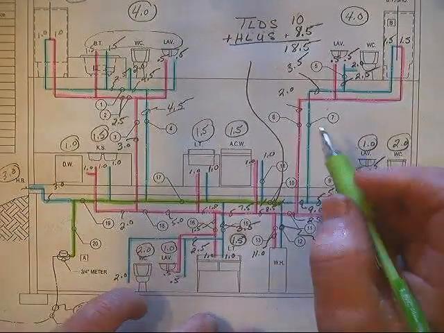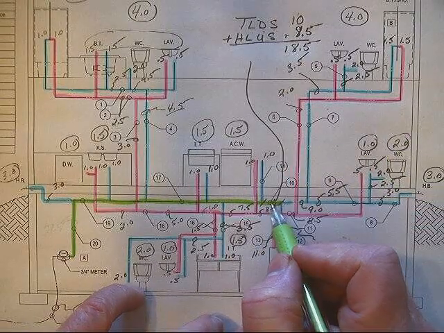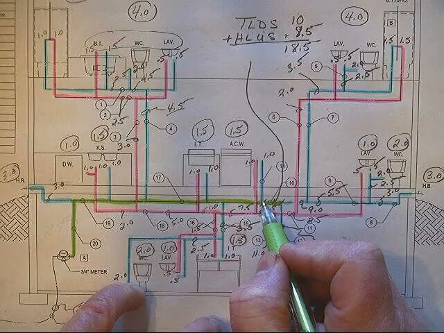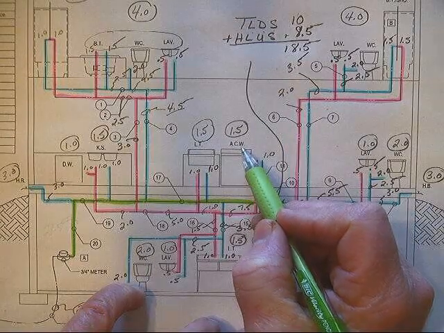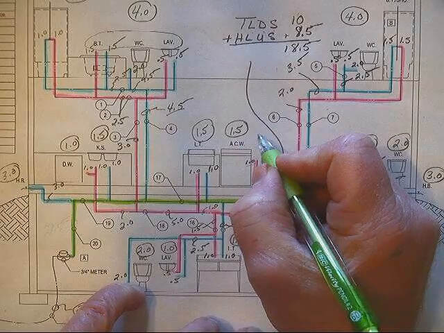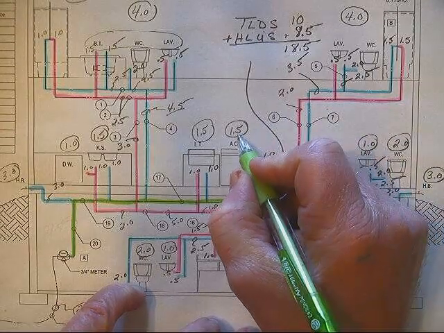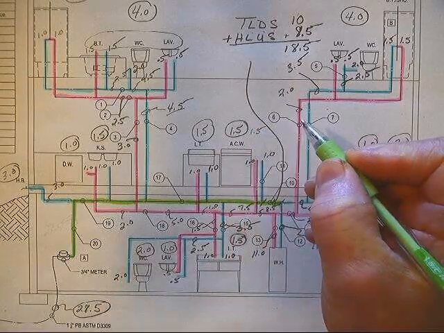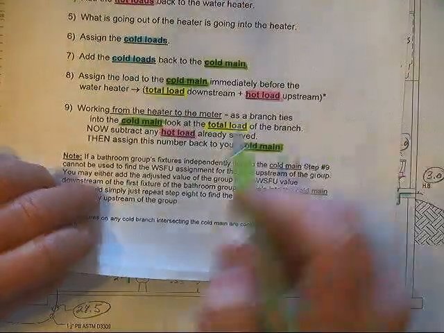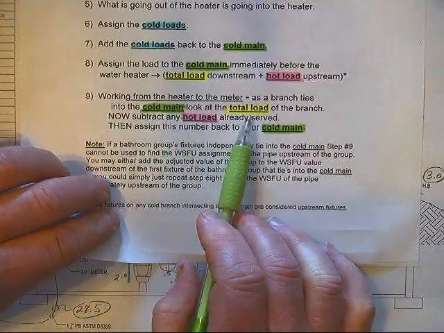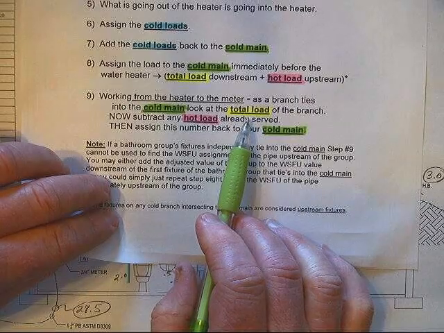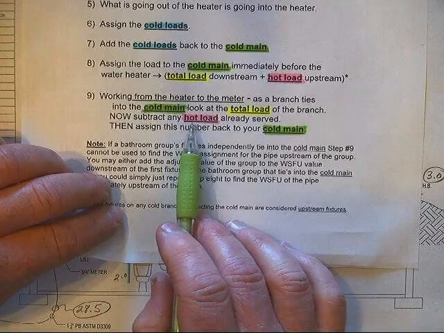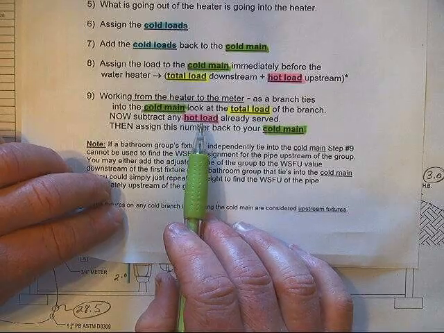So, as we focus on this drawing then, the very first fixture tying in to the cold main on our way back happens to be the automatic clothes washer. The automatic clothes washer has a total load of 1.5. As I mentioned in the step, we are going to take the total load of that fixture, and subtract any hot load that has already been served.